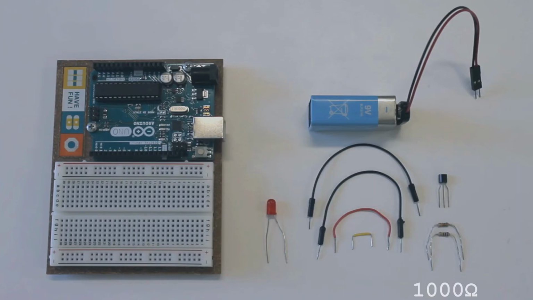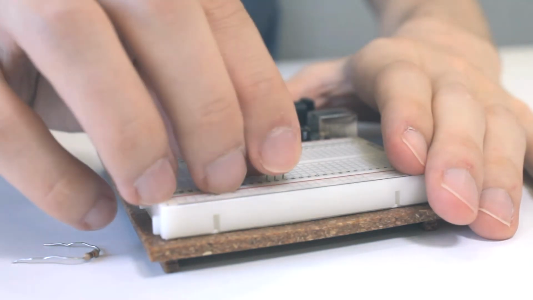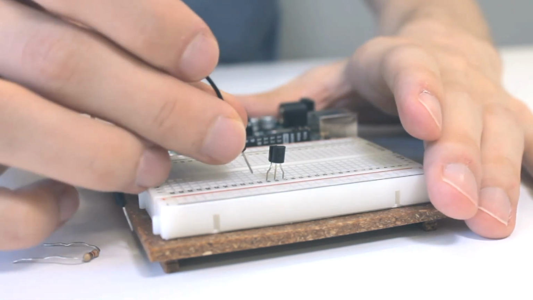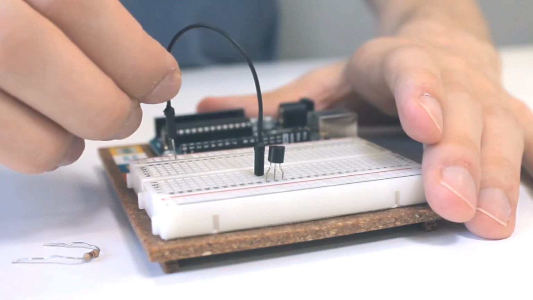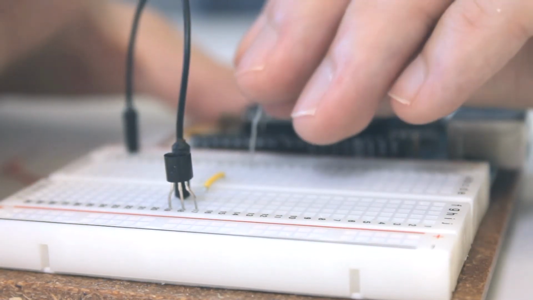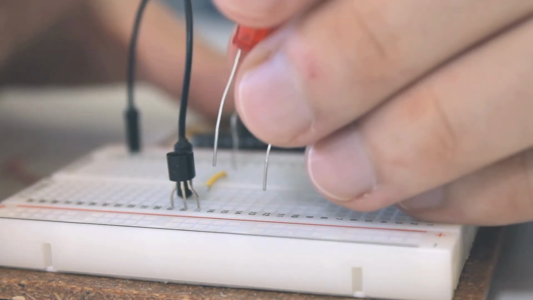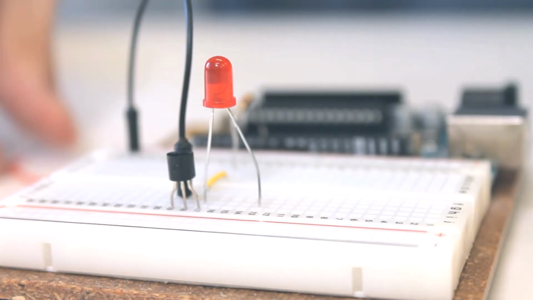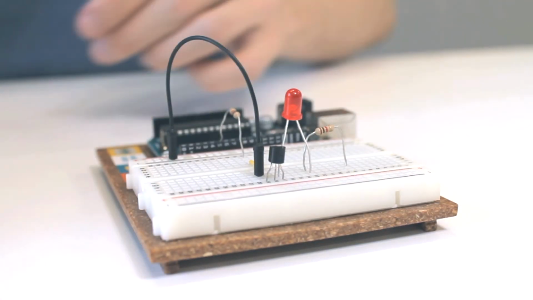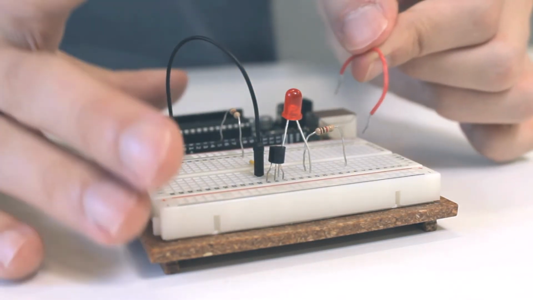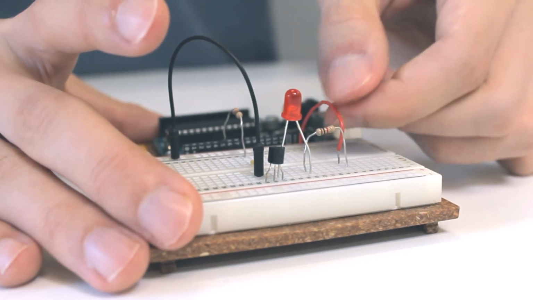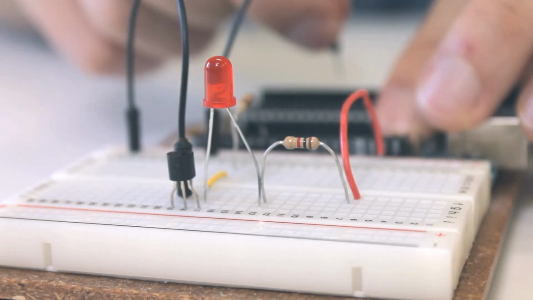To follow along, you will need an Arduino, a breadboard, a transistor, an LED, two 1000 ohm resistors, and some hookup wires. First, connect the transistor to the breadboard, then connect ground to the emitter, the control signal from pin 6 in series with a 1000 ohm resistor to base, and lastly, the LED to the collector. Connect the other terminal of the LED via a 1000 ohm resistor to the battery's positive pole. Remember to connect all the grounds together.